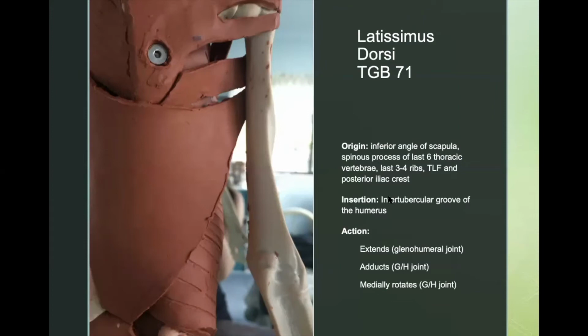So this muscle, again, does all the same actions as the teres major and the subscapularis, which are extension of the shoulder joint, adduction of the shoulder joint, and medial rotation of the shoulder joint. All right, and remember that glenohumeral joint, that's the same thing as shoulder joint.